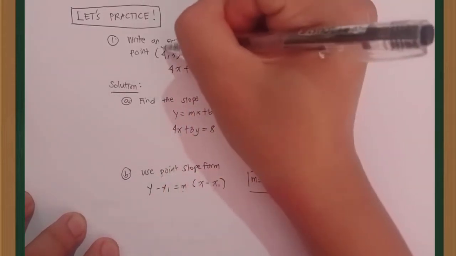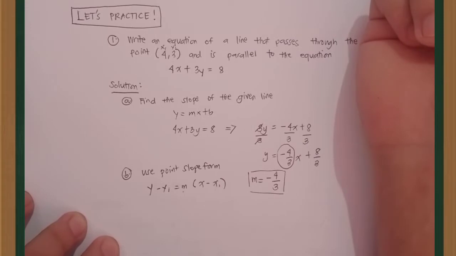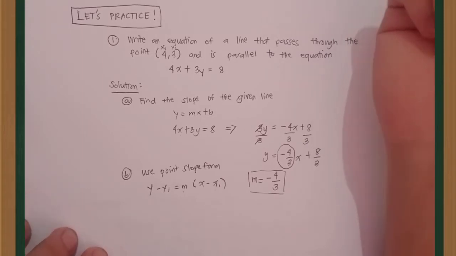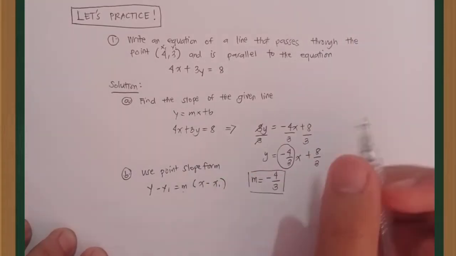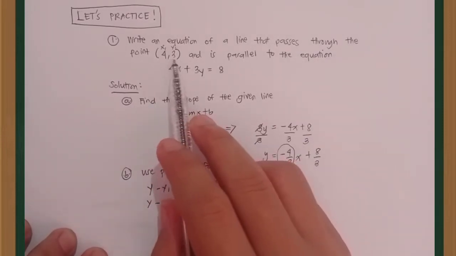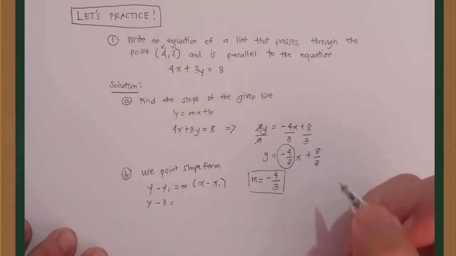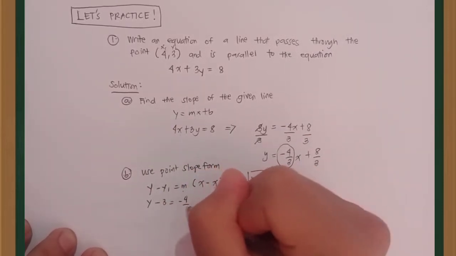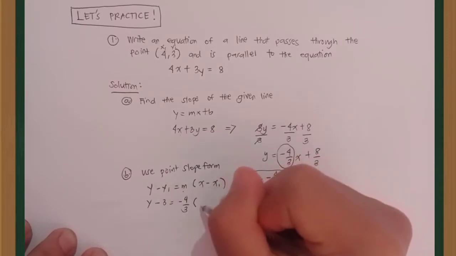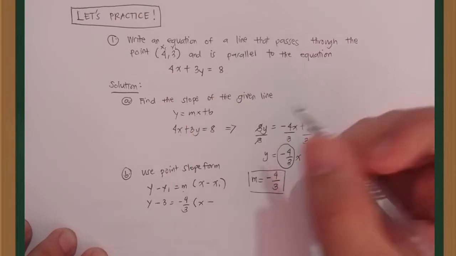This is our x sub 1 and this is our y sub 1. So all we do is substitute. Keep y minus our y sub 1, which is 3, equals our slope, negative 4 over 3, times x, keep the x, minus our x sub 1, which is 4.